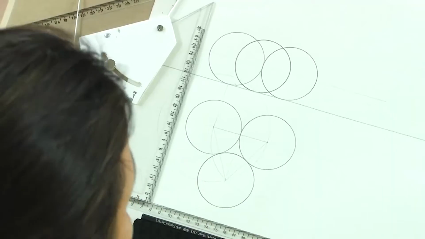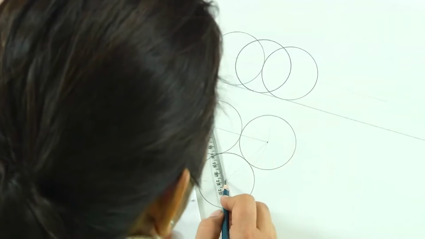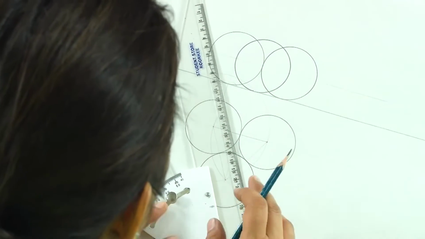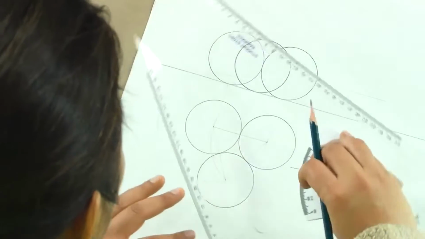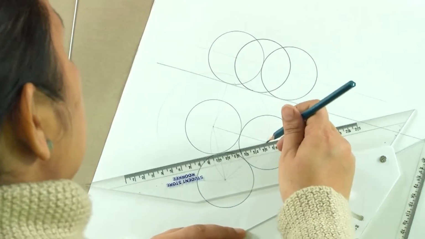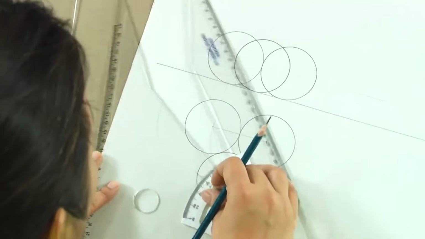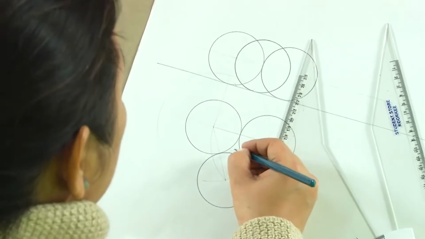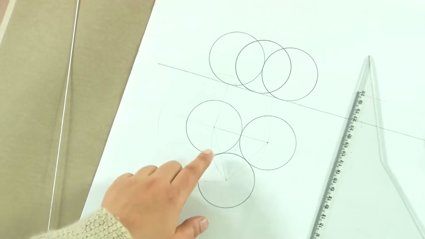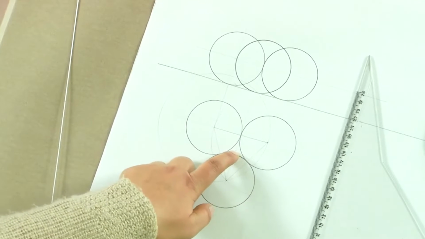Now what if I keep another circle on top of this, on top of these three circles? What happens actually, if you look at it in the plan, is we will have to locate the center. Now the center for the fourth circle will actually be at the center of this equilateral triangle, right?